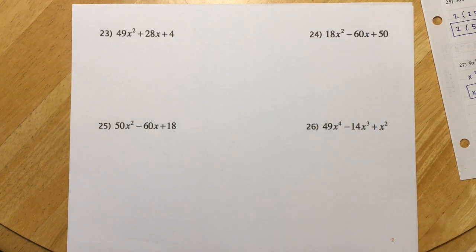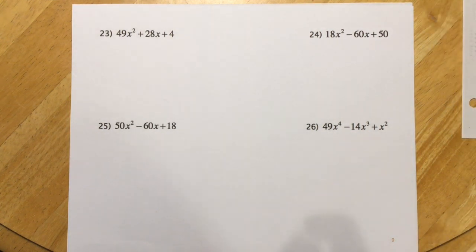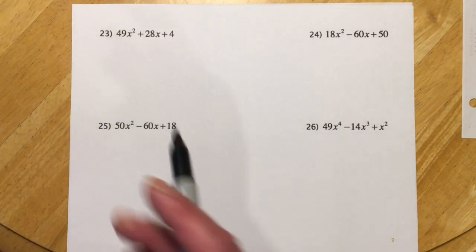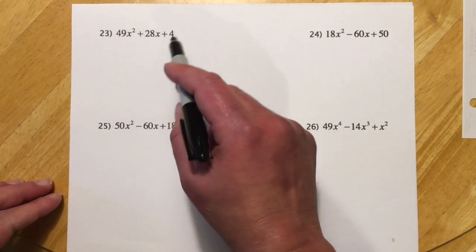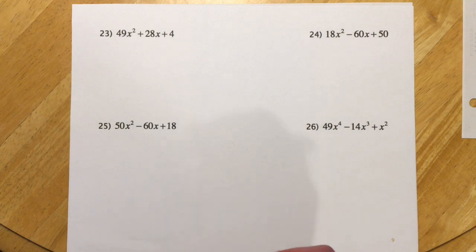Okay, so these are the 3-term variety. And so if it's a plus, remember it's a plus inside. If it's a minus, it's a minus. And then squares on the ends. That's how we tell these apart from the rest of them.